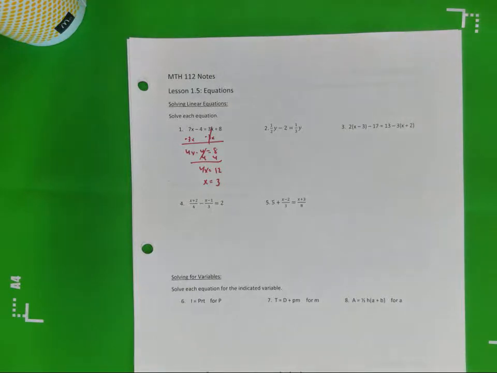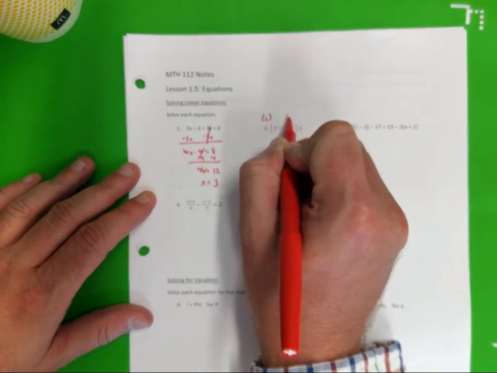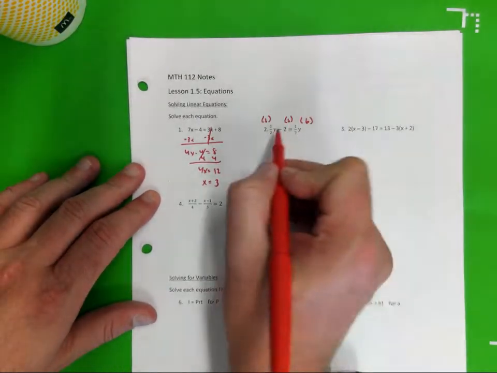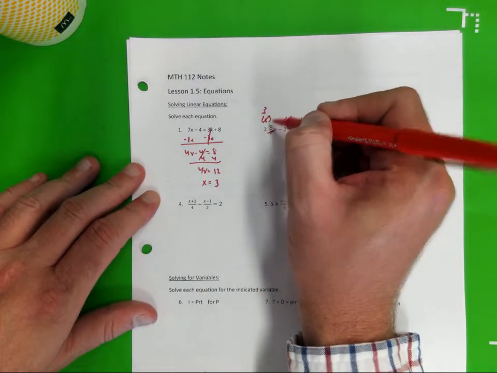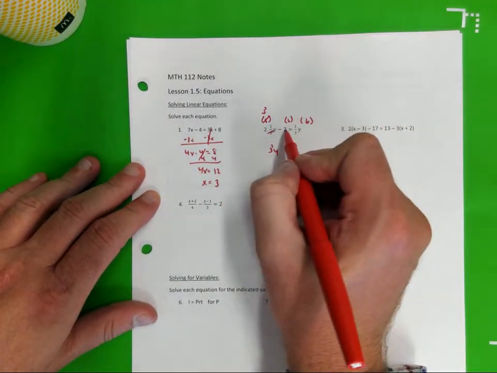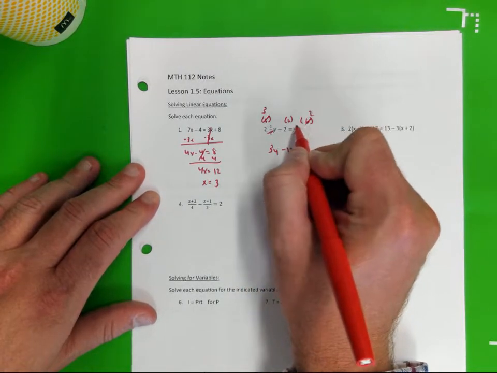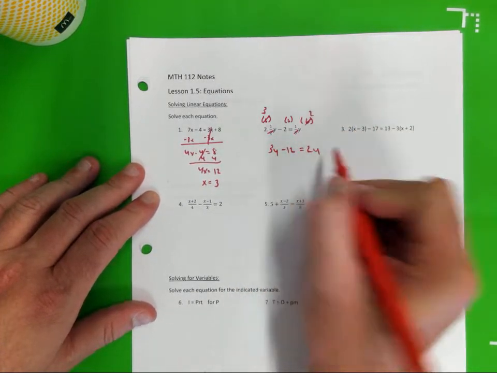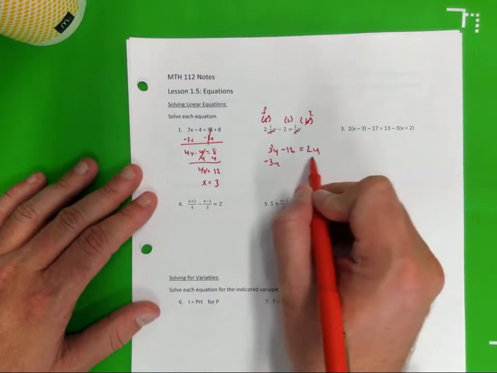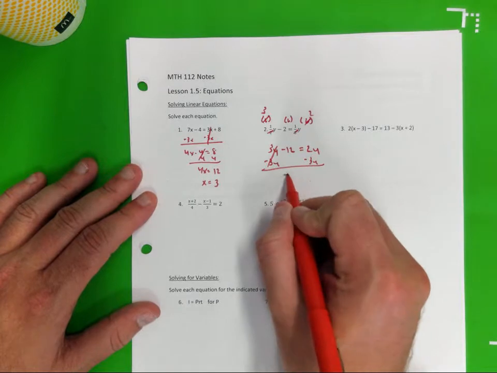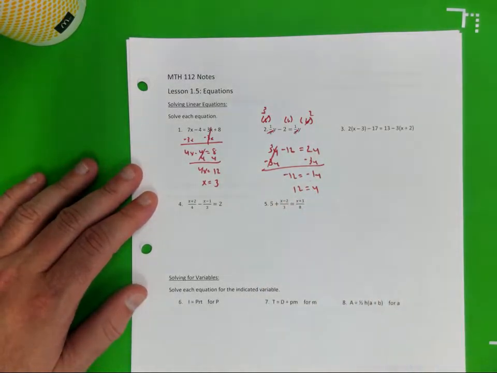So let's do this. Okay, 2 goes into 6 how many times? 3. 3 times 1 is 3, so it's 3y. Negative 2 times 6 is negative 12. 1 times 2 is 2y. And then you just solve from there. 12 equals y.